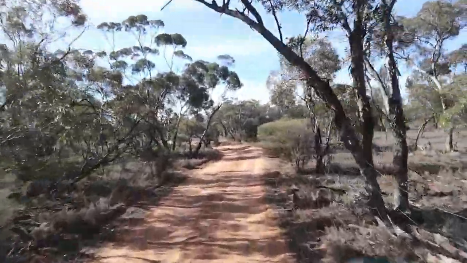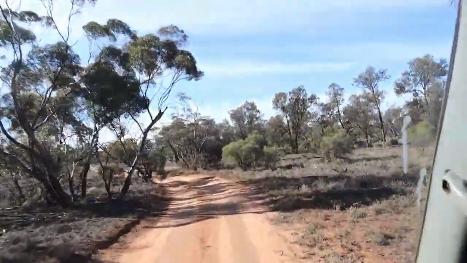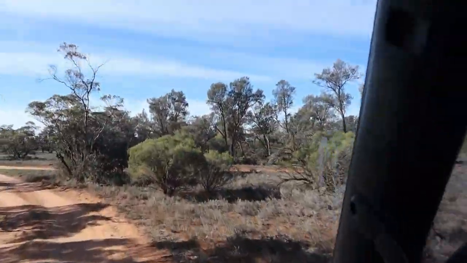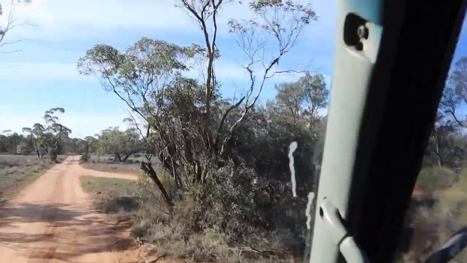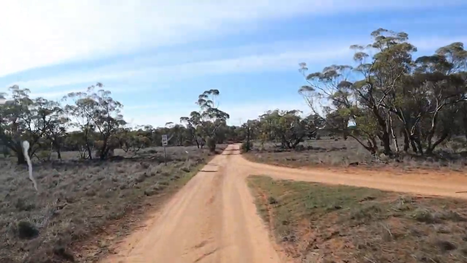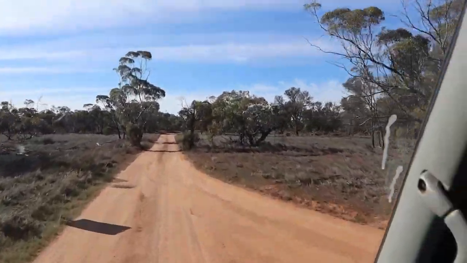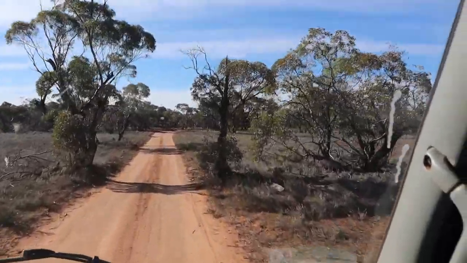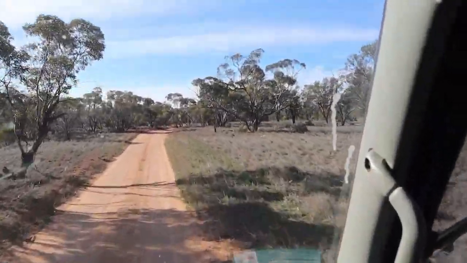Righto, so we're moving on from the Balar campground, and I think this is Balar, the trees, the foliage. I think it's called Balar or Mallee. Anyway, we're just cruising through the forest here, see what we see.